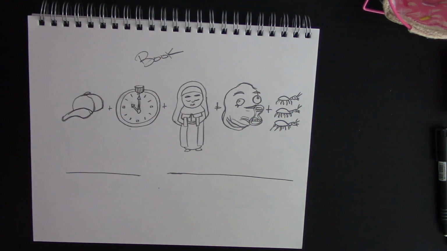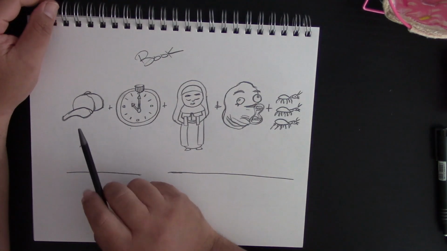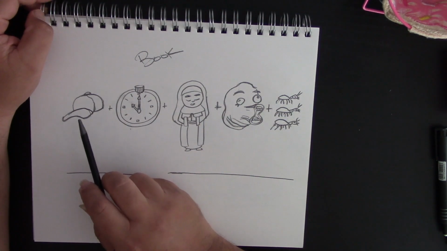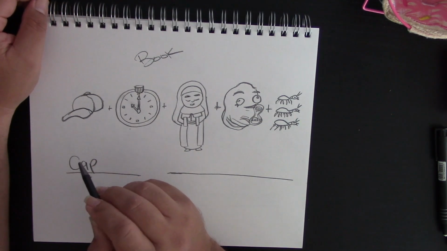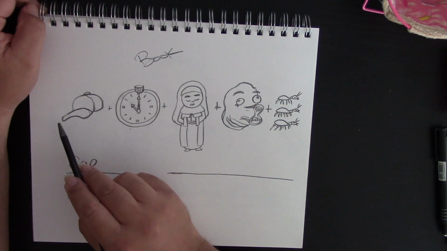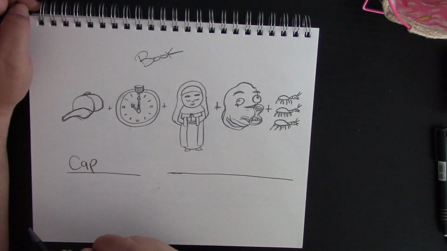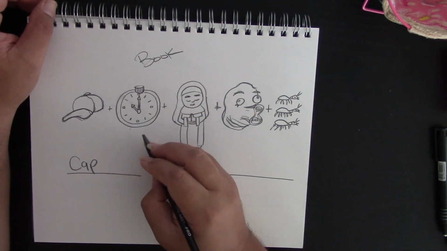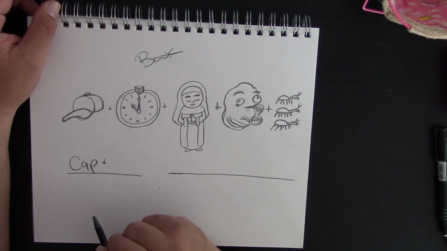Okay, now that we're unpaused, I can help you guys with solving this puzzle. So the first picture is of a cap. It's not just a general hat, it's a cap, because this is what they call ball caps and stuff, with this little bill in the front. Those are caps.